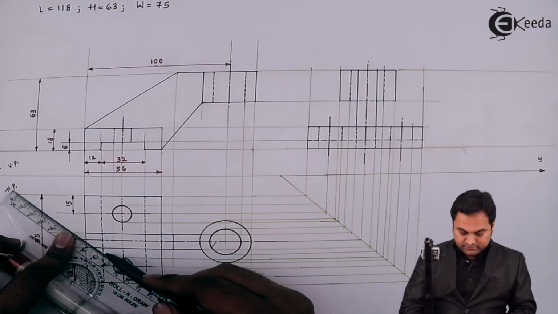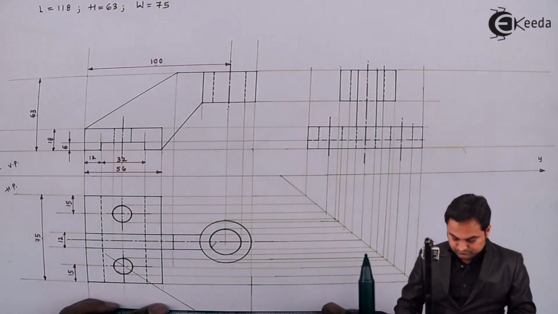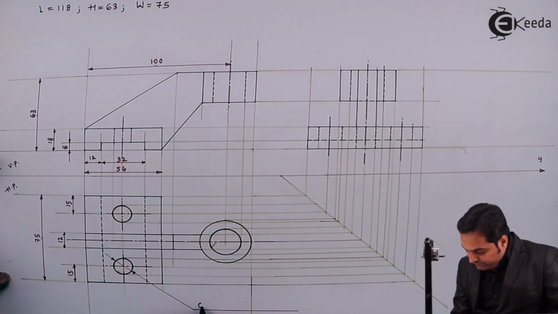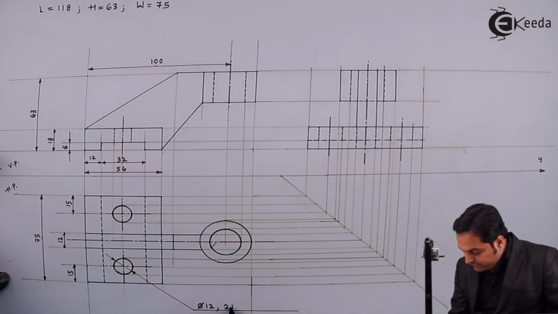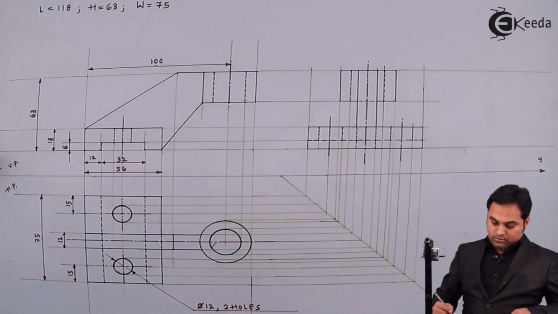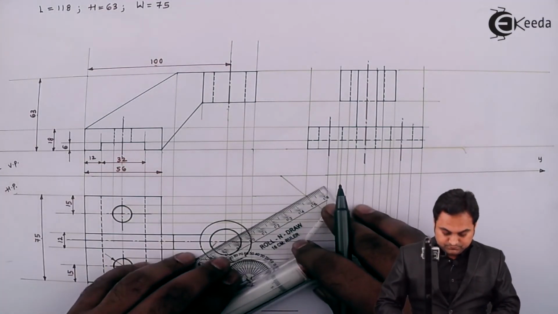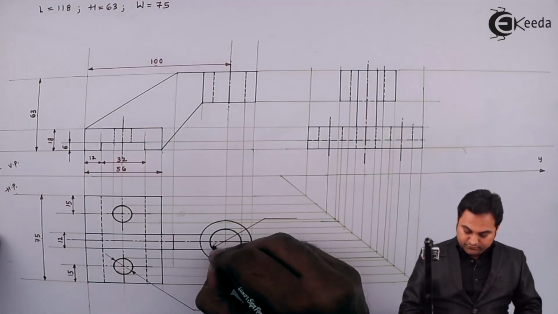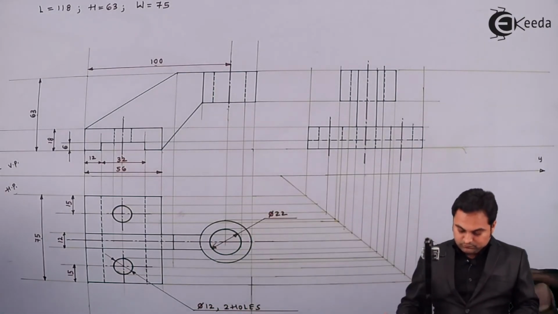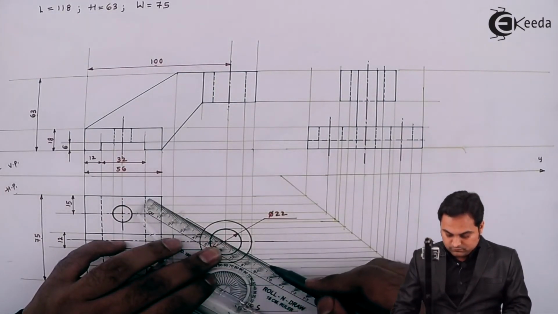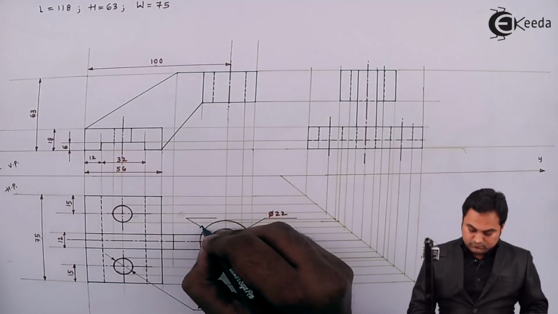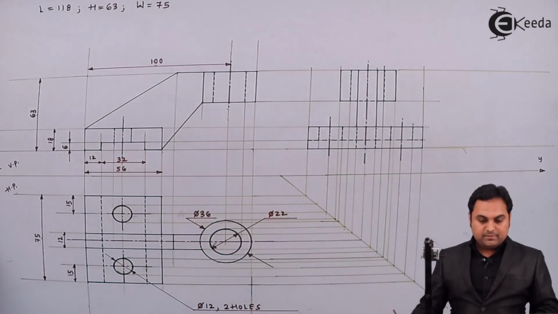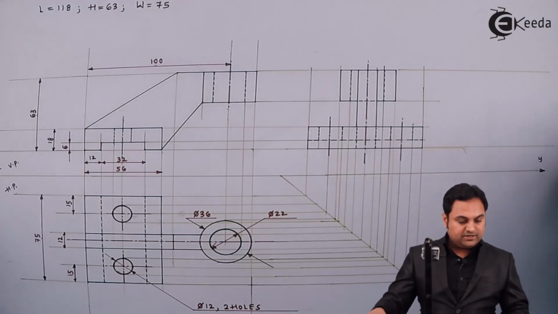The circle can be given dimensions in this way: diameter 12, and there are two holes. Next, these circles. The inner circle has a diameter of 22 mm. The outer circle has a diameter of 36 mm. Next, we can give the dimensions in the side view.